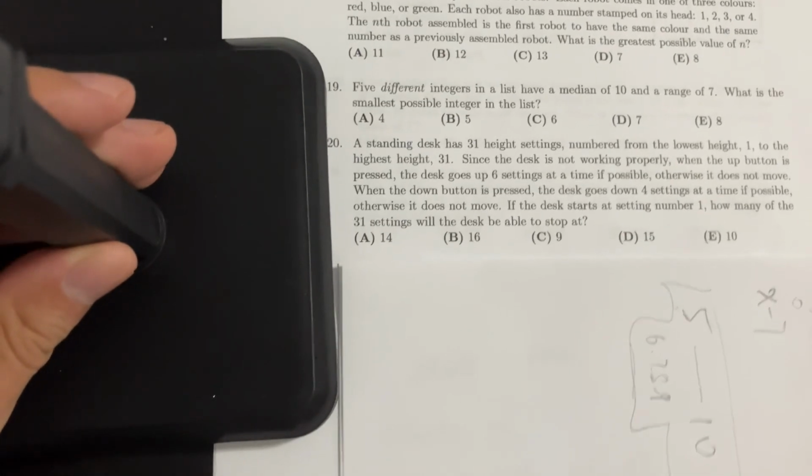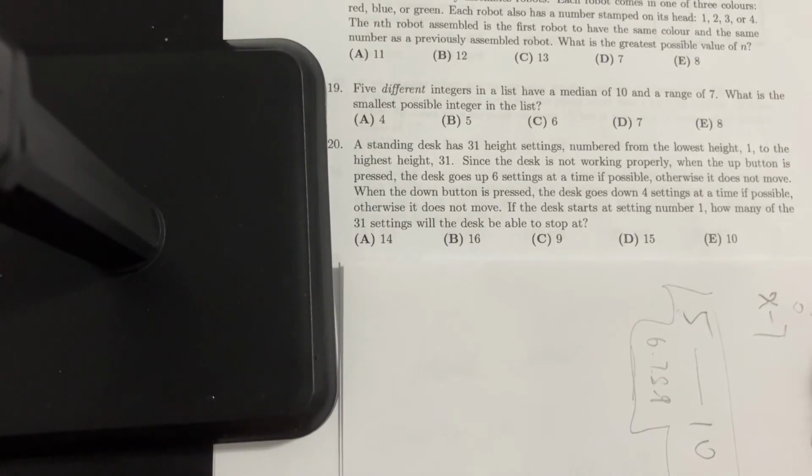Okay, here comes problem 20. Let's read this problem together. It's a pretty long one. A standing desk has 31 height settings numbered from the lowest one to the highest 31. So, okay, 31 different numbers to be achieved.